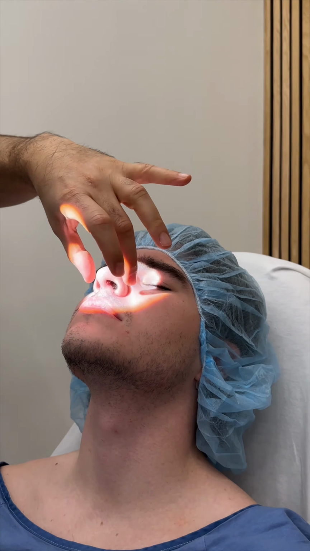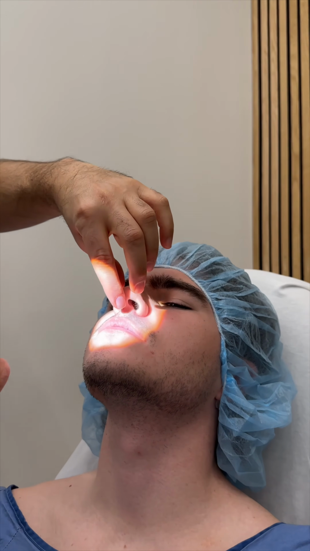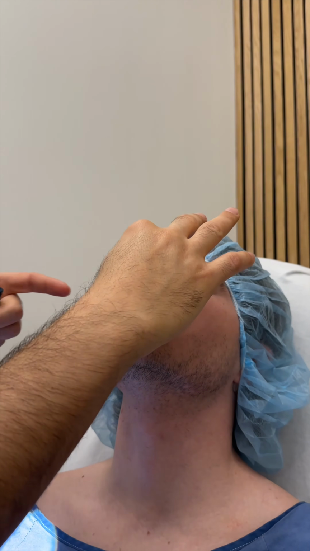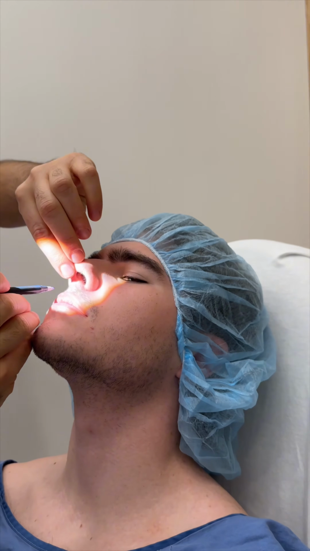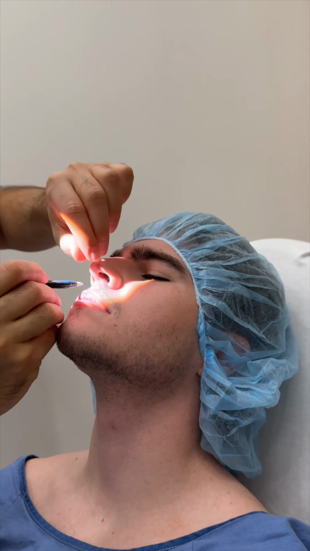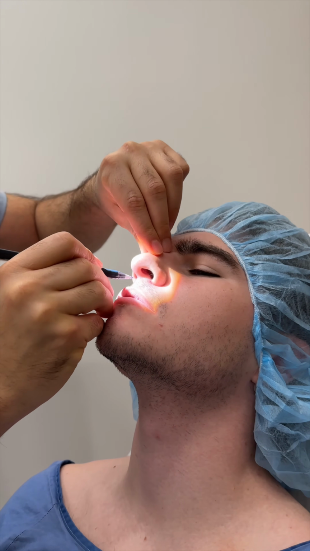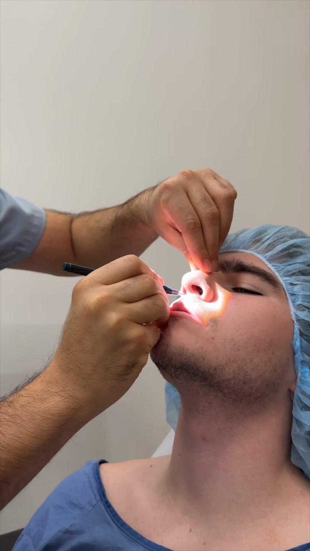Chances of needing to reduce, it's not a big chance, but as the tip goes forward, there's less flare, but if need be, then we're going to do up to 2 millimeters of reduction.